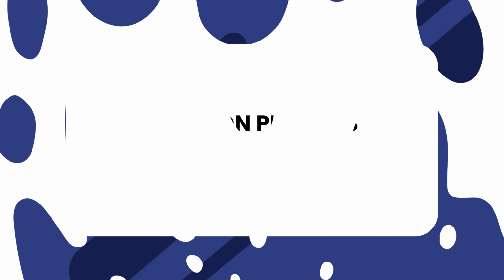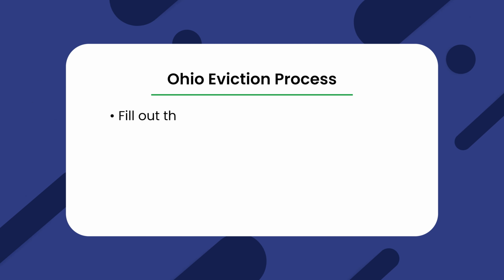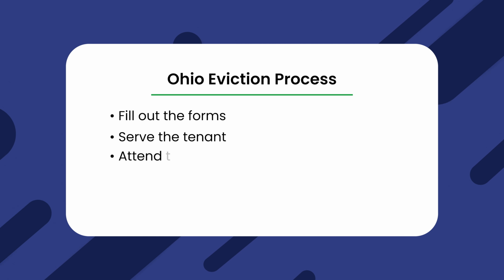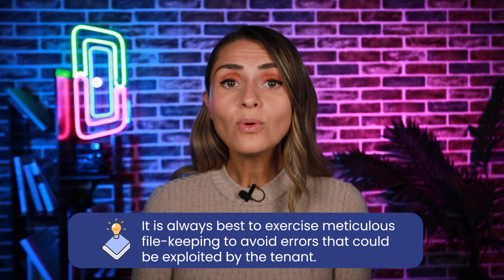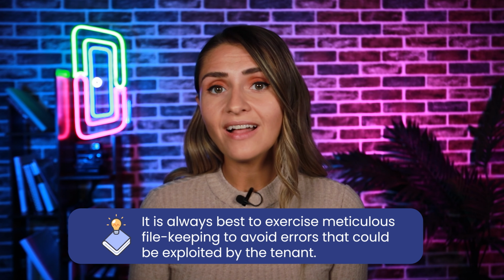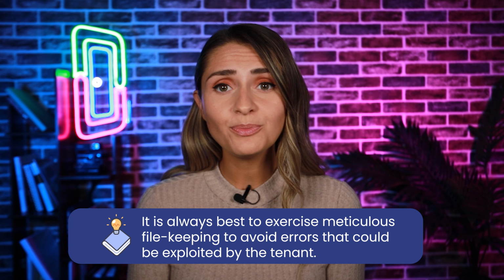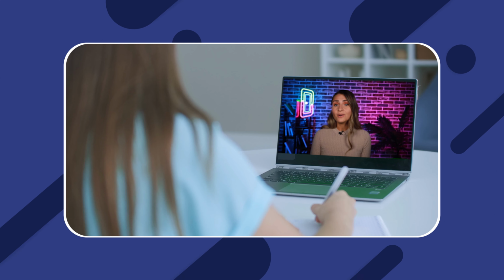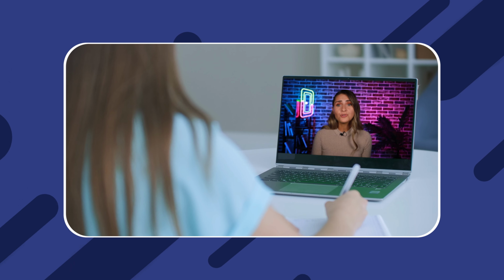Let's dive right in. Ohio eviction laws follow the same general eviction process. Fill out the forms, serve the tenant, attend the trial, and wait for judgment. Every eviction process is different and dependent on the lease or rental agreement signed by the tenant and the landlord. It is always best to exercise meticulous file keeping to avoid errors that could be exploited by the tenant. This video is a summary for landlords to refer to when evicting a tenant. Confirm procedures with your justice court to make sure the entire process goes as smoothly as possible.